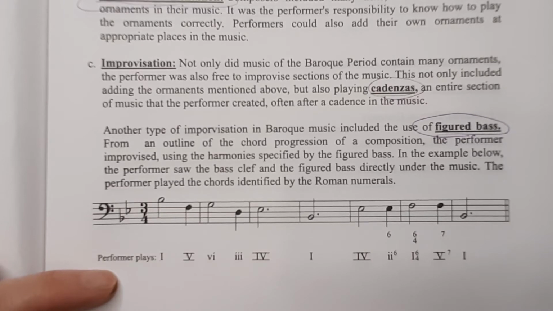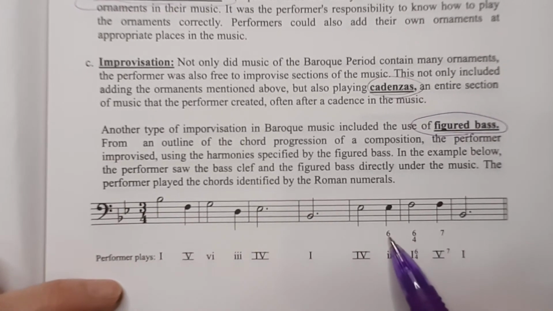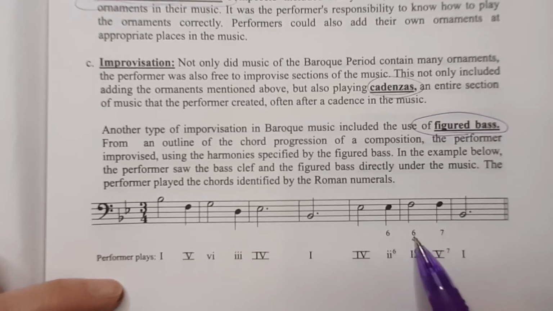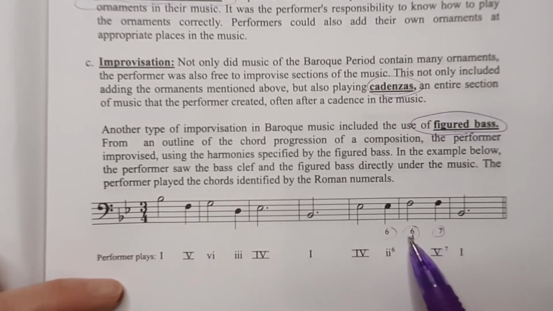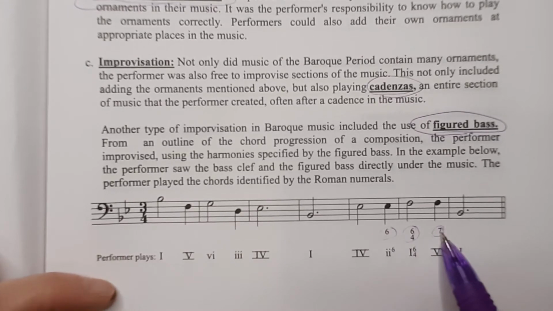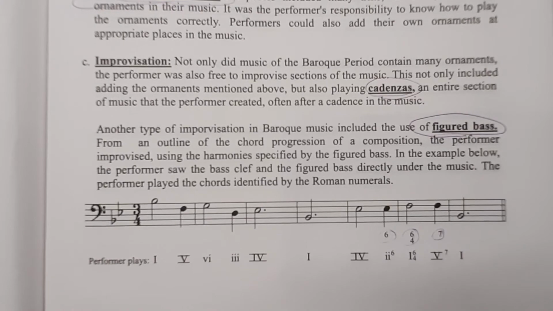What do you call that? The chord progression, right? Roman numerals. And look at this number, like a first inversion, second inversion, a dominant 7 chord. That's how they play. That's the typical style of the Baroque period.